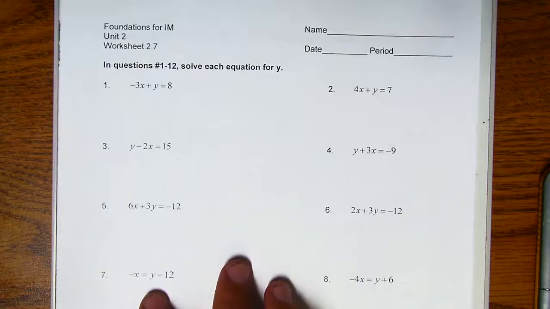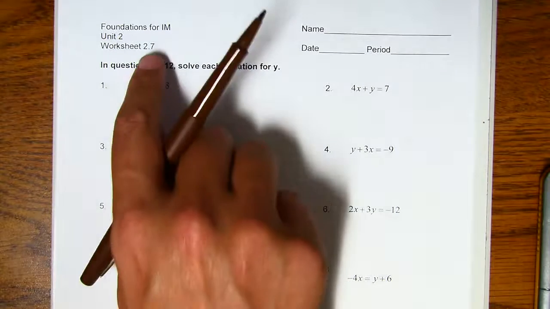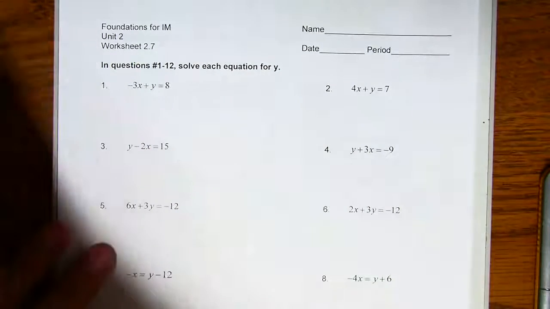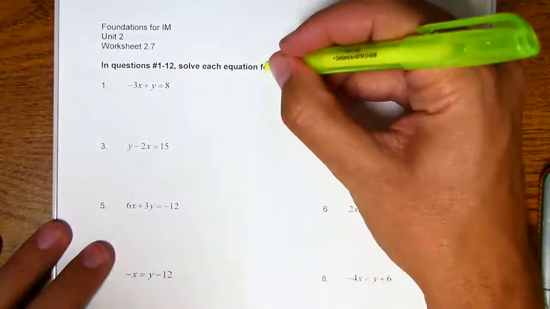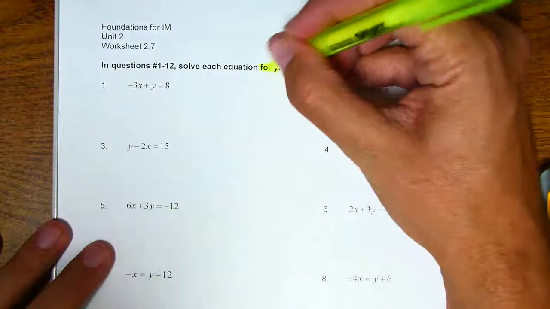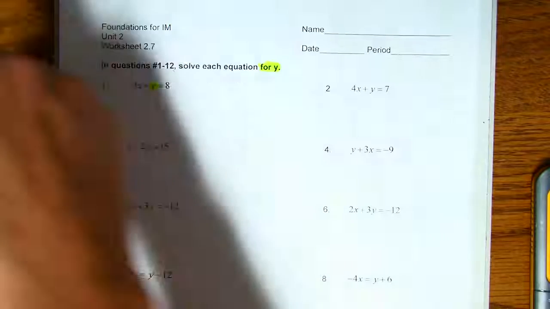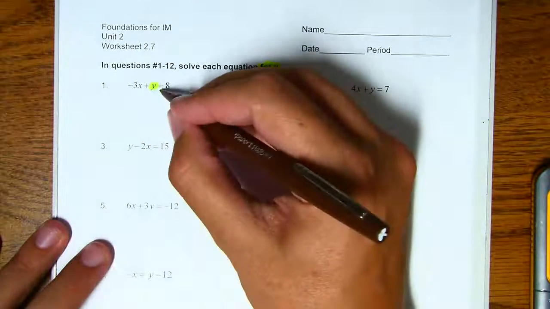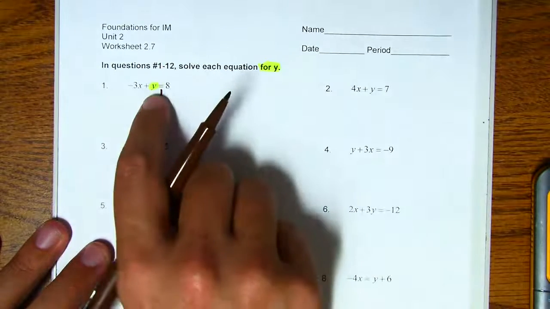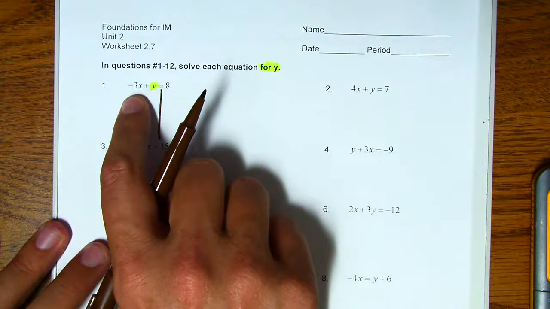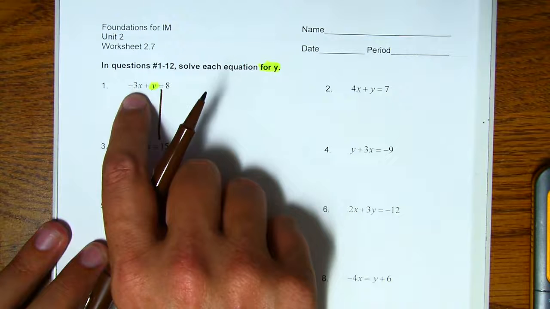All right, guys, this is a quick homework help video for lesson 2.7. So 2.7, remember, we're going to solve each equation for y. So for y, that means we're going to try to get y alone on one side of the equal sign. Okay, so you have to ask yourself, is y alone on this side of the equal sign? No, I have a minus 3x over here.